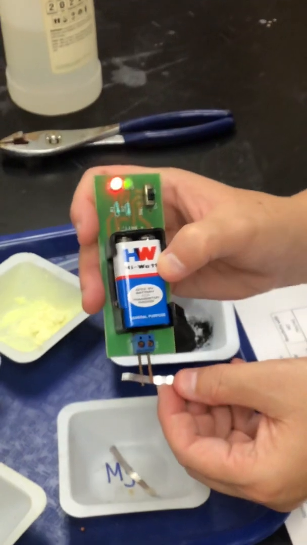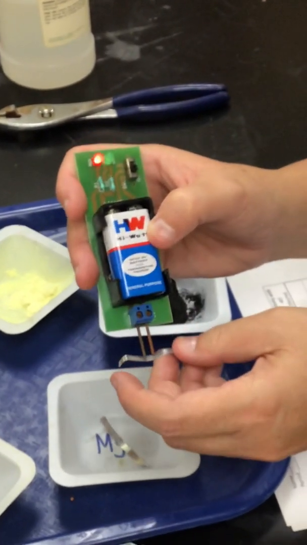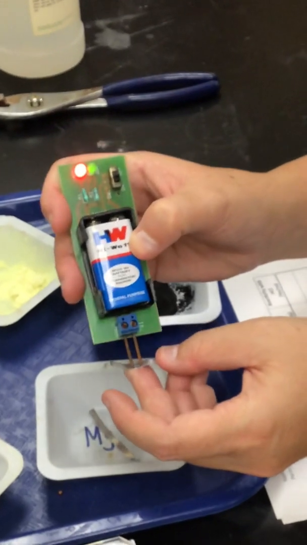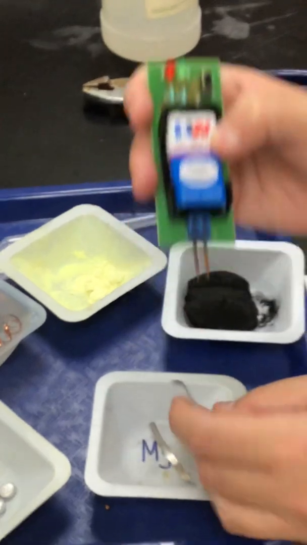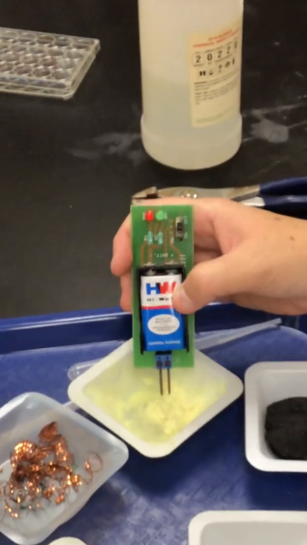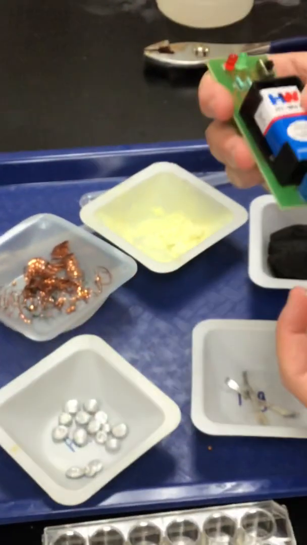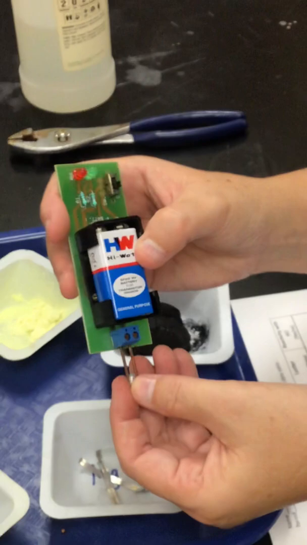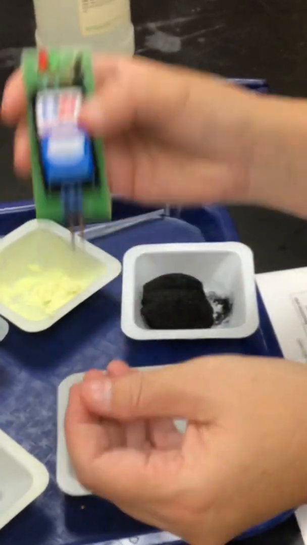Well, there it goes. Can't get it to touch. There it goes. Well, all right, there you go. And then we have sulfur. And last we have aluminum. Okay, so conductivity's over.